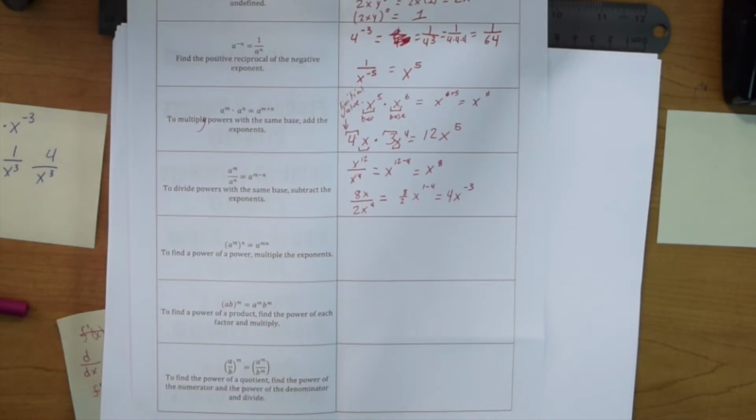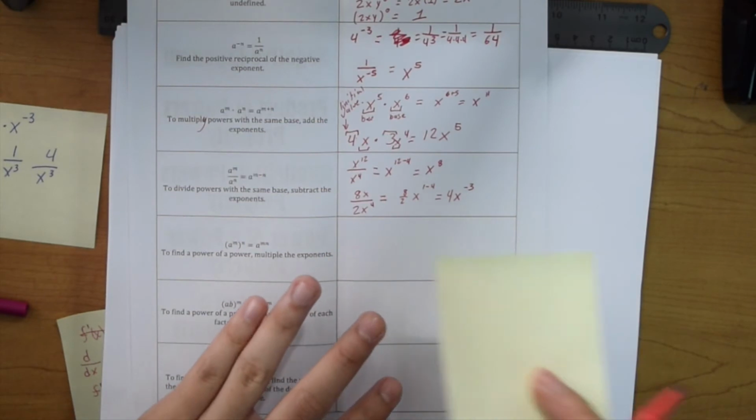So let me ask you guys something. What are we raising to the negative 3? Are we raising 4x or just x? Just x. So I'm going to write a little side note here just so that you guys know what's going on.